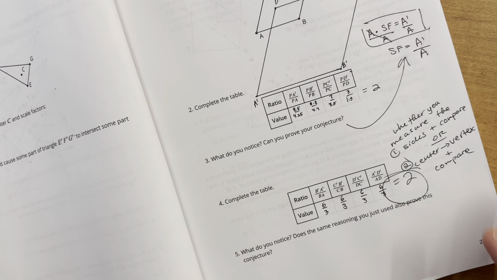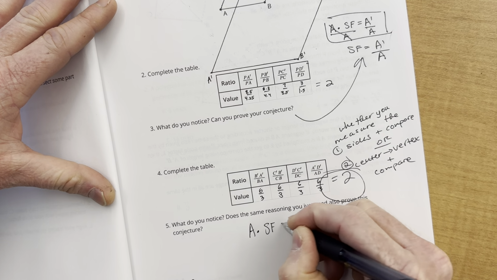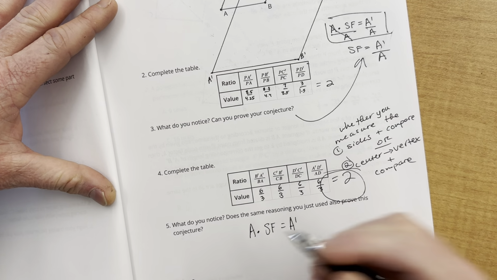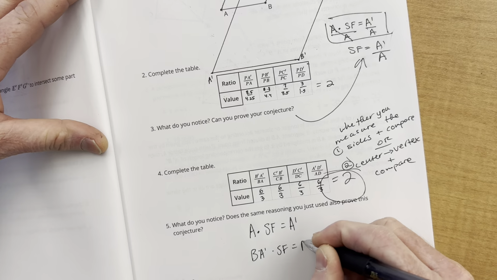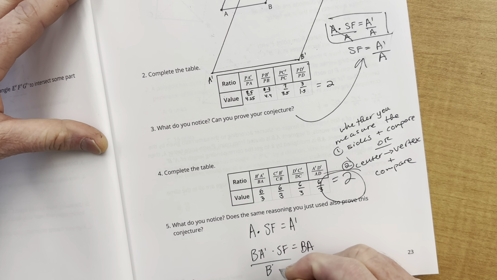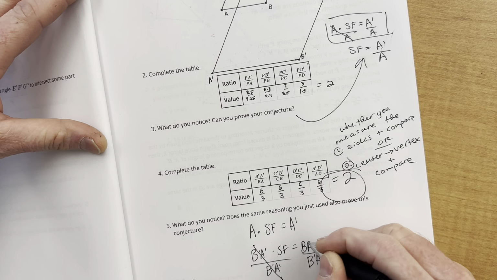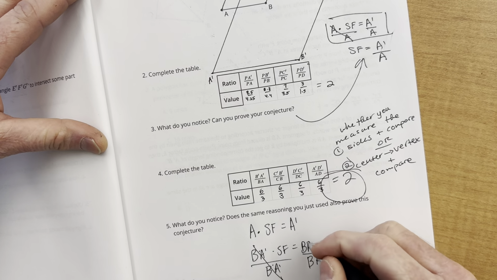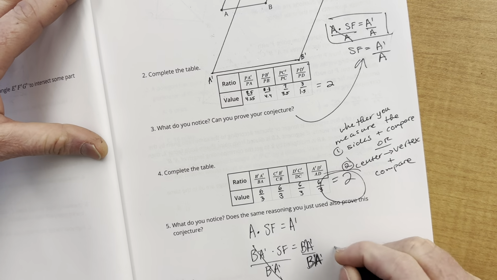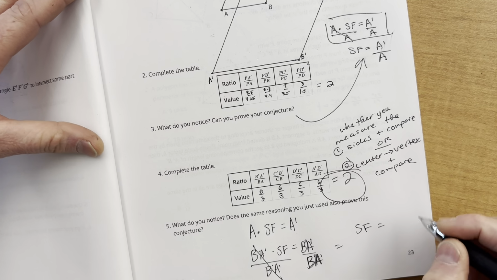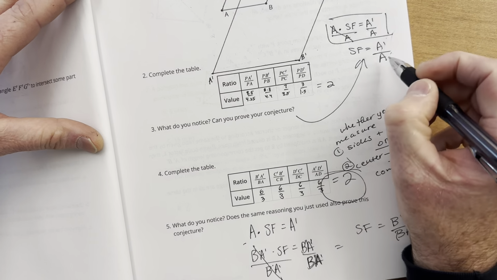So what do you notice? What does the reasoning also prove? Well, let's take a look at our formula. A times scale factor equals A prime. It works for the sides too. So you could say B prime A prime times your scale factor equals BA. Just gotta divide by B prime A prime, divide by B prime A prime. These cancel out, so the scale factor ends up equaling B prime A prime over BA. Or, in other words, this one.